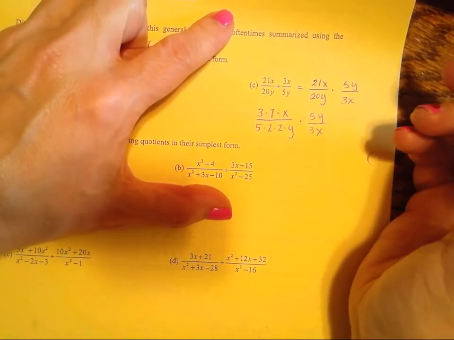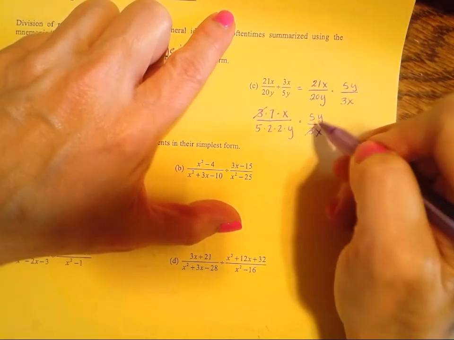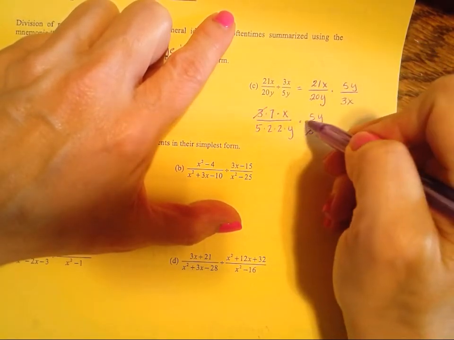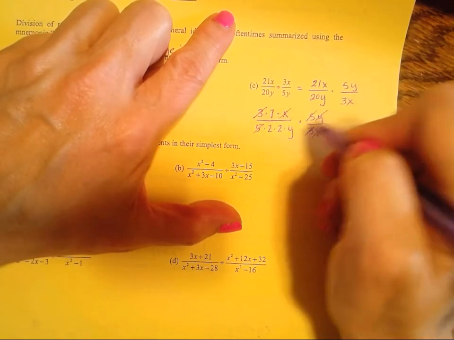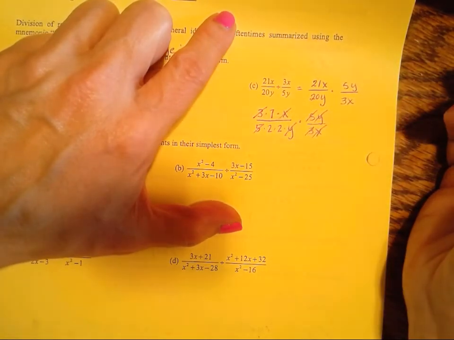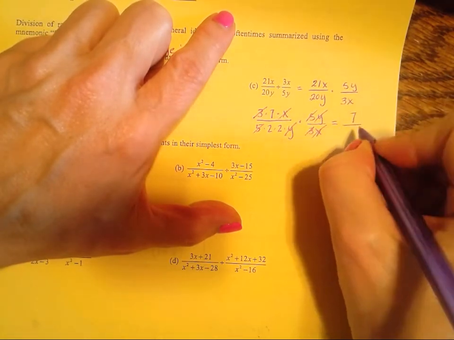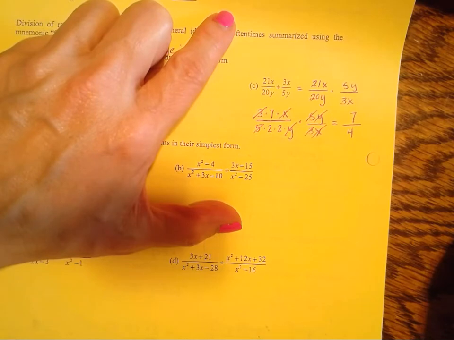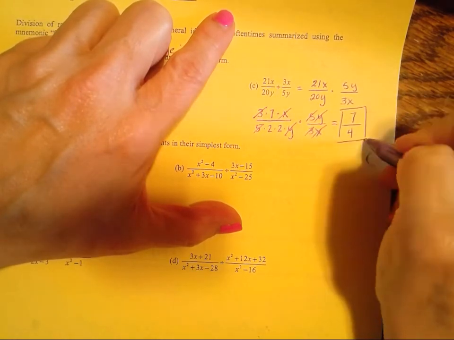So now we can cancel 3 with 3, 5 with 5, x with x, y with y. We are left with 7 over 2 times 2, which is 4. So our final answer is 7 over 4.